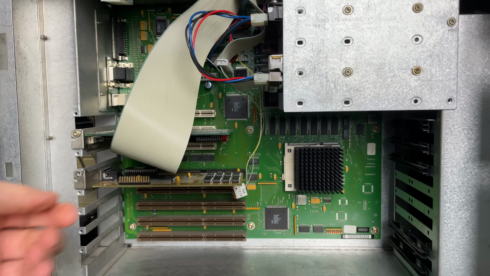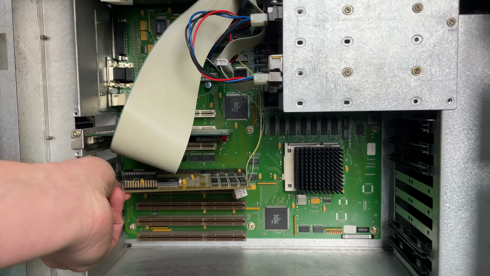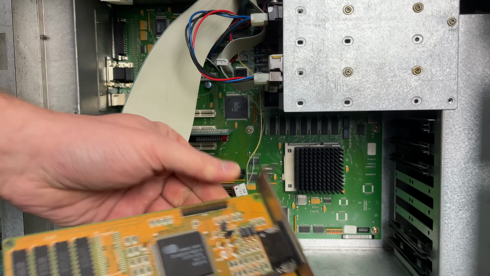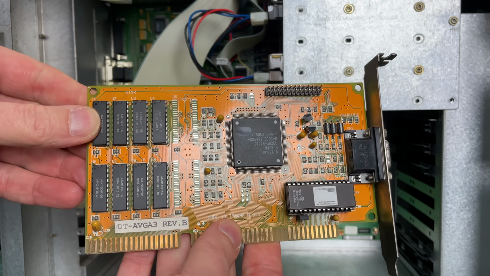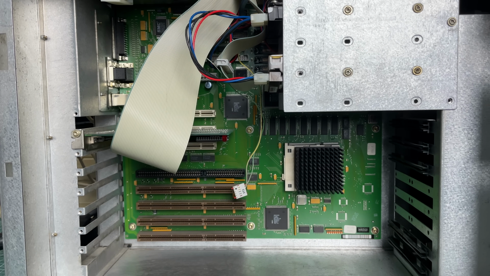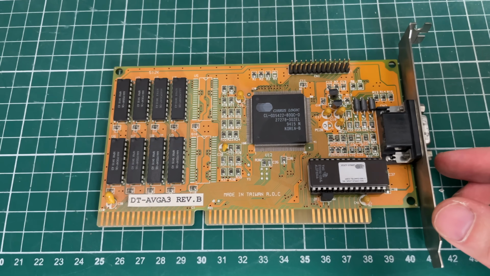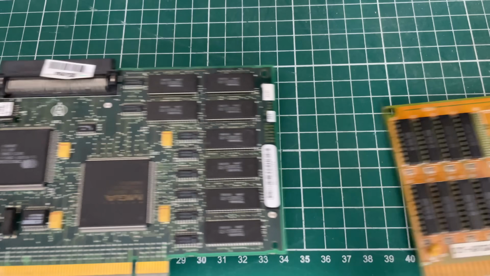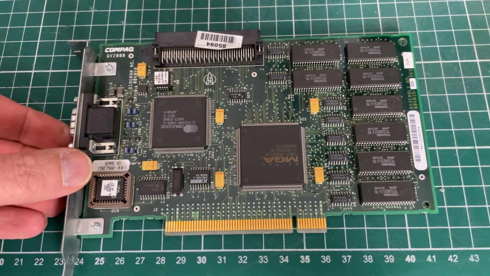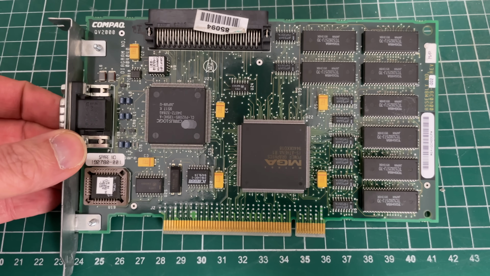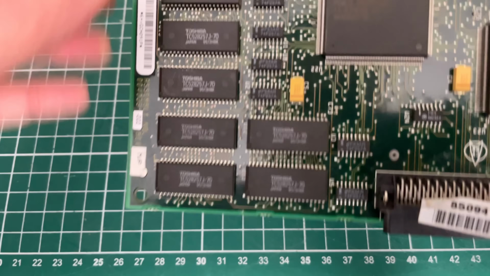So what I wanted to do was to replace the existing ISA video card that was in the computer, this Cirrus Logic 16-bit ISA card, with a more appropriate one. Now this PC originally came with this Cirrus Logic because it wasn't meant to do any graphical work, but as we're going to be running a graphical user interface right now, it's better to have a beefier card.